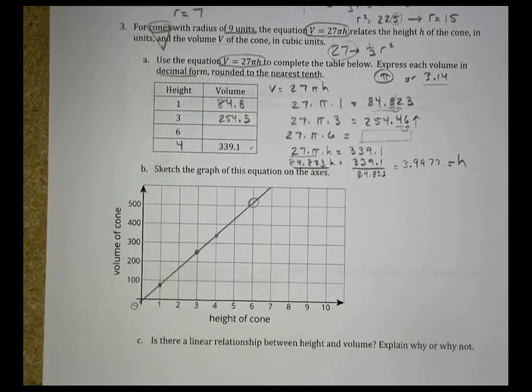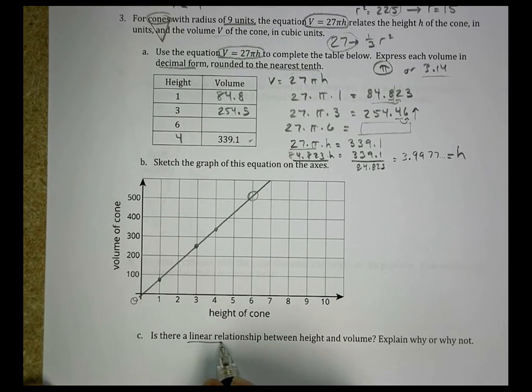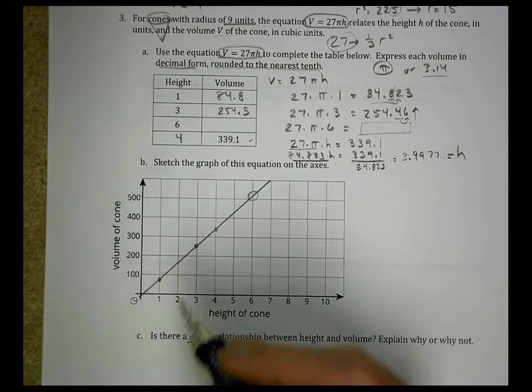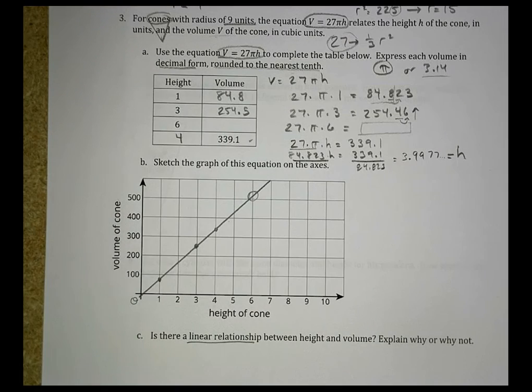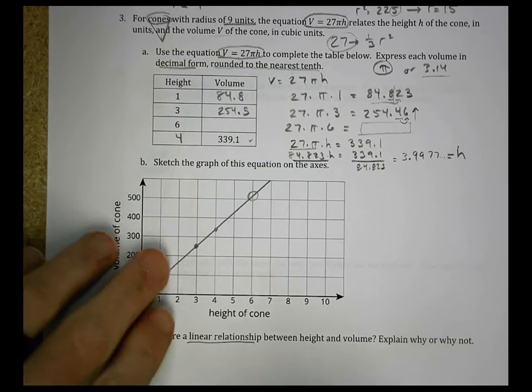Part C says, is this a linear relationship between the height and volume? Explain why or why not. We would probably say, yes, it's linear. It sure does look like a line, and it follows a consistent pattern, right? It goes through the axes. It's a straight line with very specific points, so we would say, yes, it's a linear relationship, and we would stop there with that one. Okay, let's look at the next page.